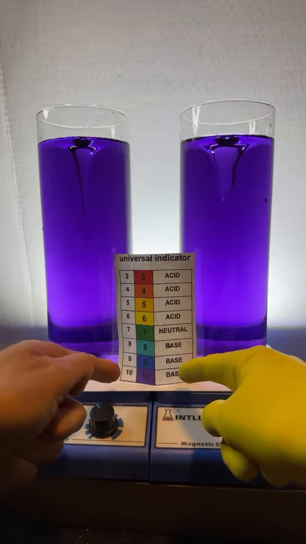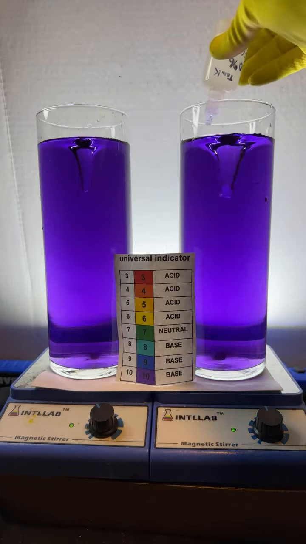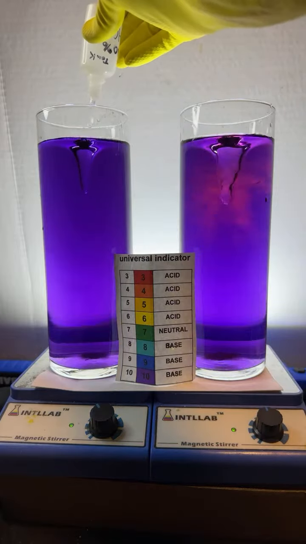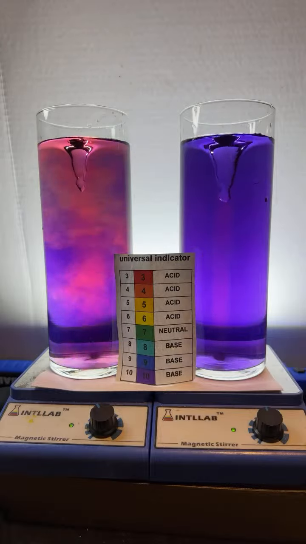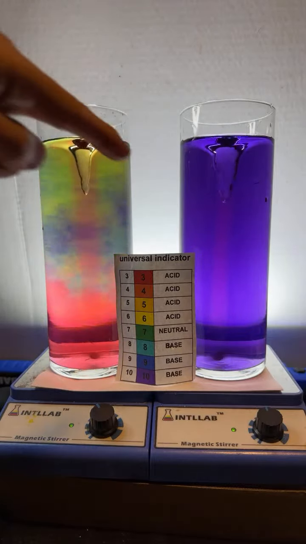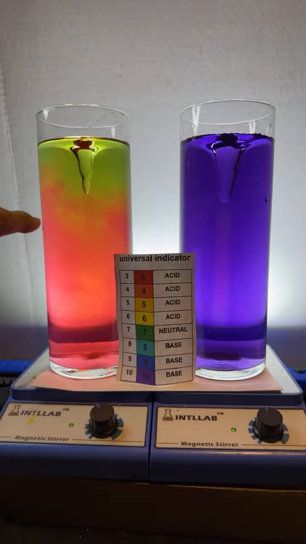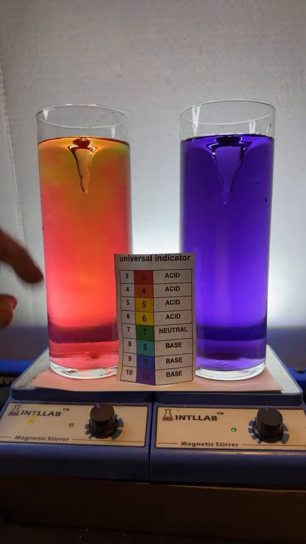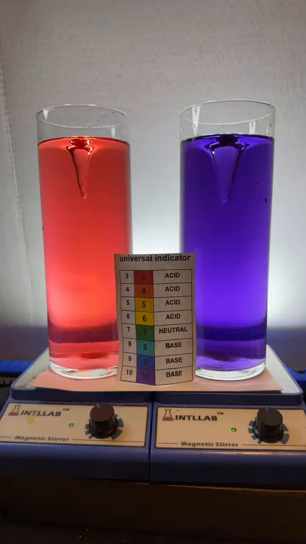If I want to neutralize the base, I'll need to add acid. The acid that I'm going to be adding is hydrochloric acid. It's the same acid that's found in your stomach. I'm going to add one little drop here on the right, and let's do 2 drops over here on the left. See what happens. As I add 1 drop, I can see some red in the middle where the acid kind of remains. And oh, look at that over here. It looks like I added an excess of acid. The pH dropped from 10 all the way to 3. So we went from base to acid.